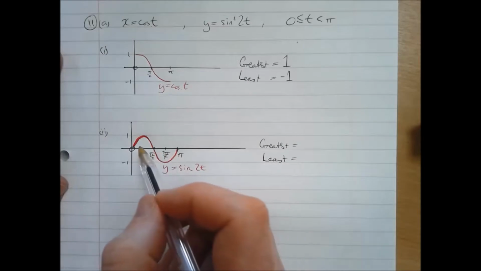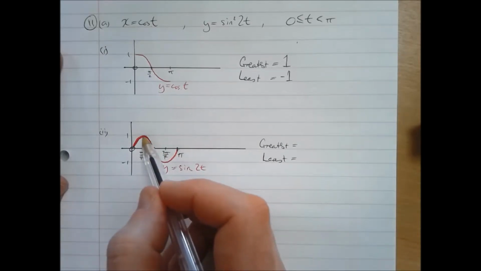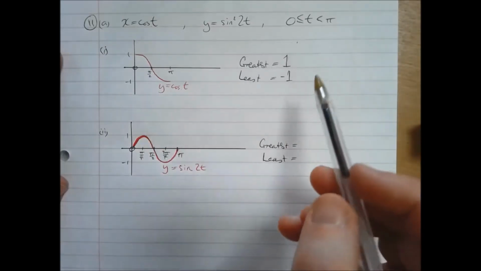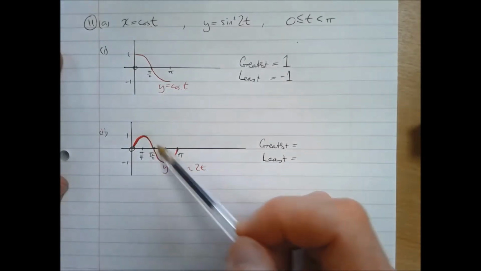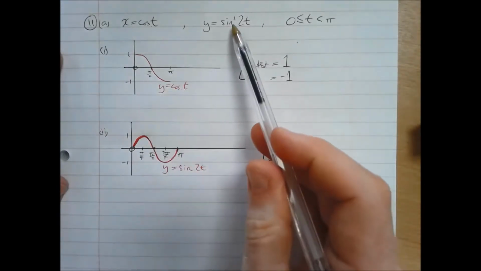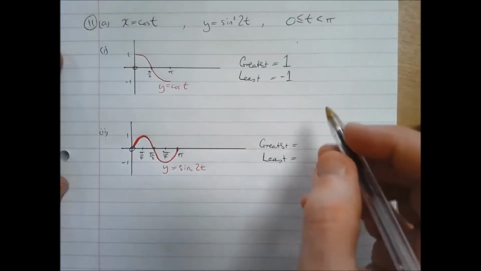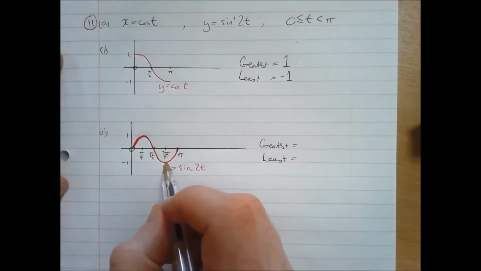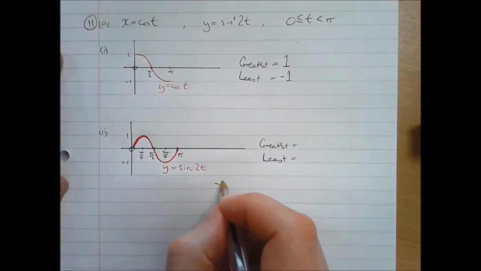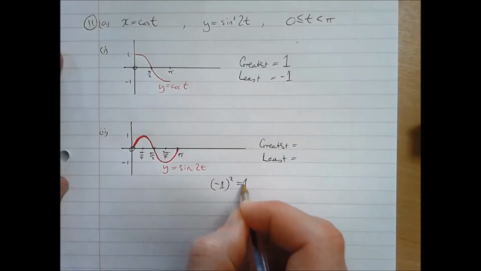Now the maximum of that is 1, and if sine 2t is 1 and you then square it, because we're doing sine squared of course, then we would get 1. The minimum, however, is -1. Now if you square -1, you get 1 as well.